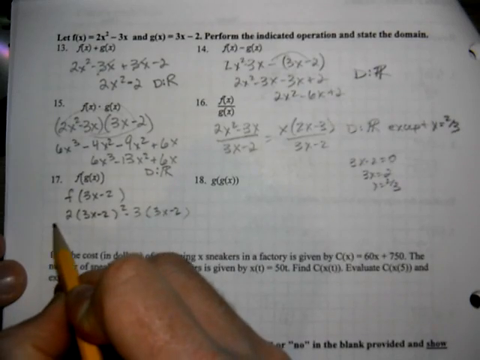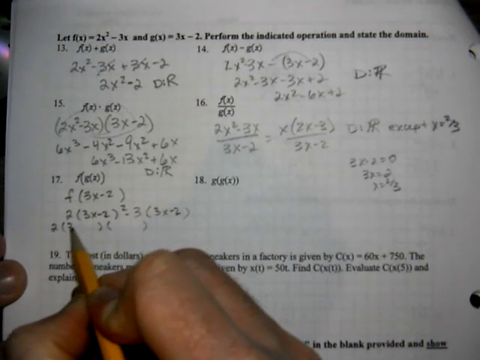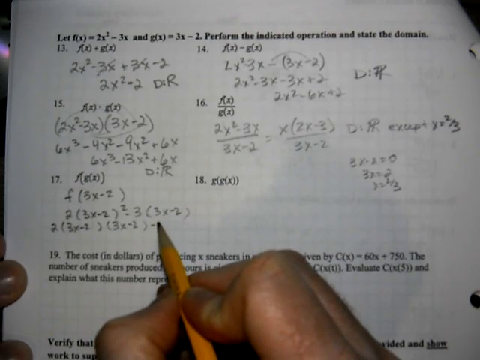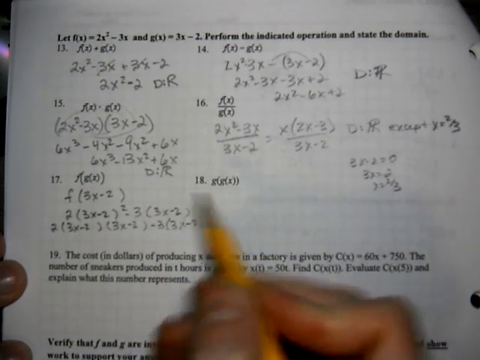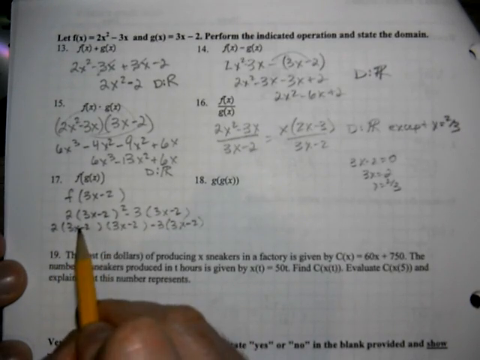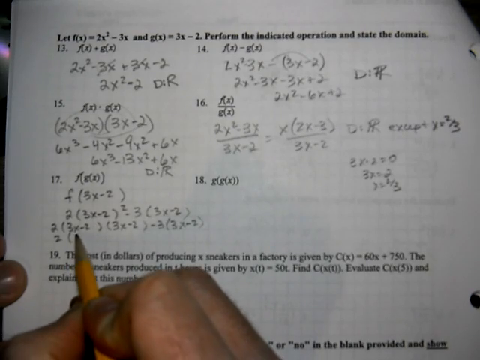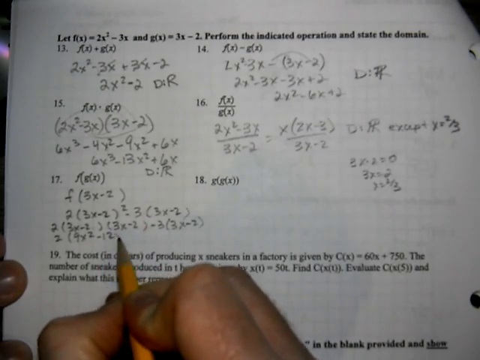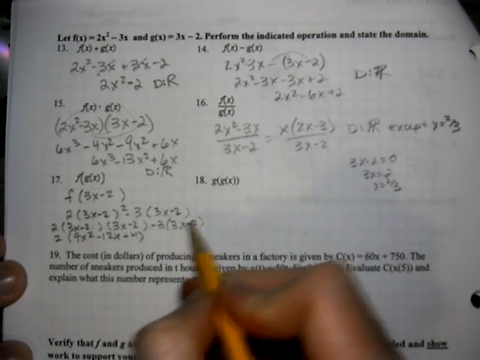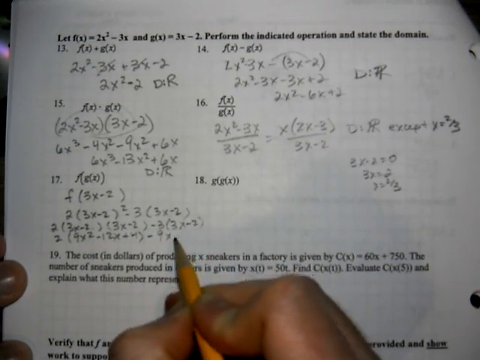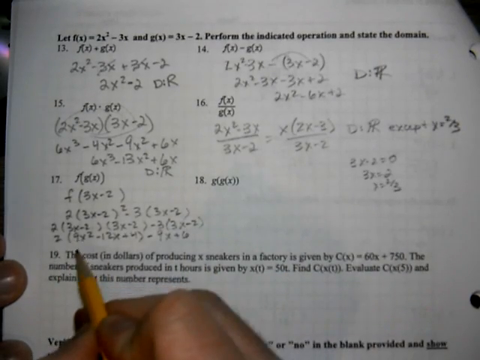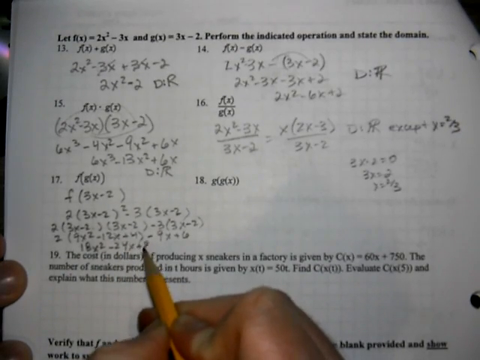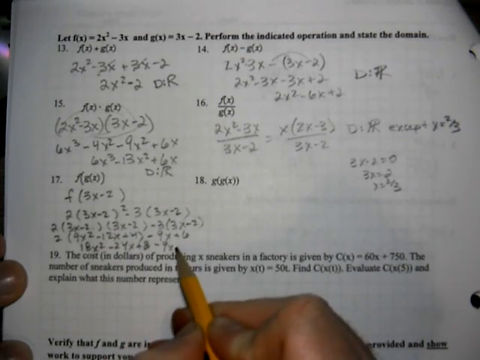Now we have to FOIL this guy together, which is 3x minus 2 and 3x minus 2, minus 3 times 3x minus 2. So this is going to become 9x squared, we're going to get negative 6 and negative 6 to give us a negative 12x and a positive 4. This will give us a negative 9x and a positive 6. 18x squared minus 24x plus 8 minus 9x's plus 6.